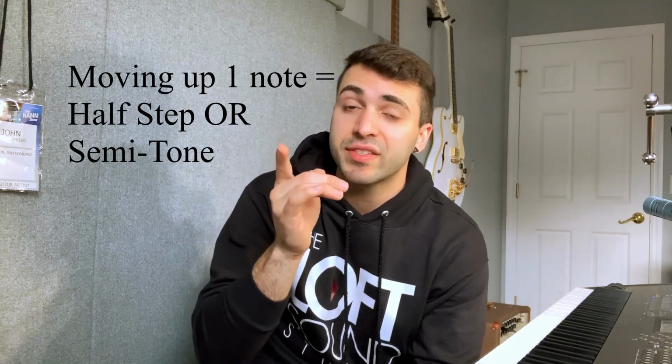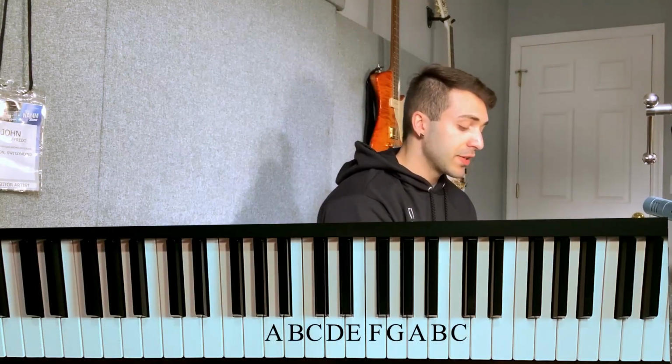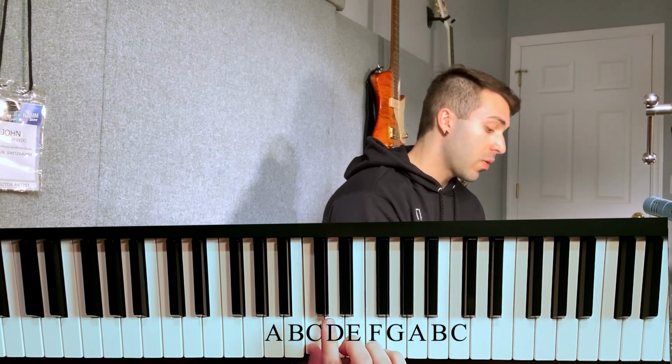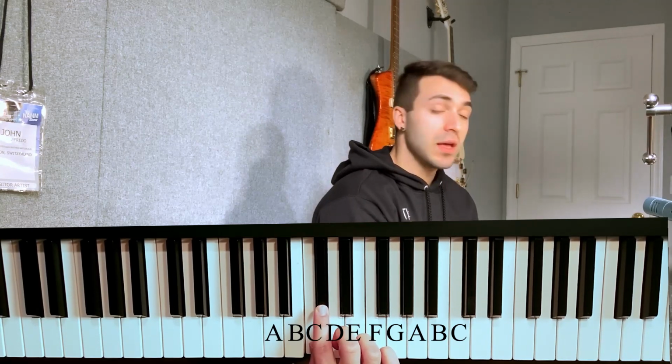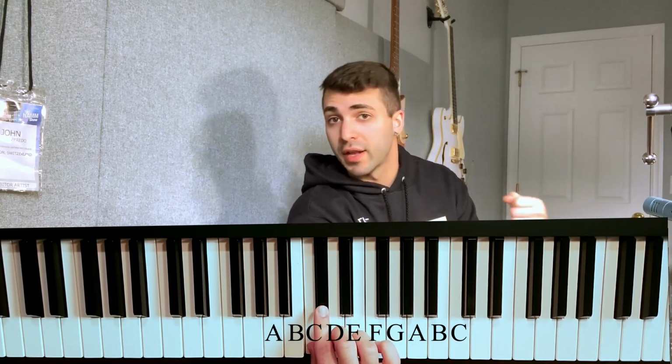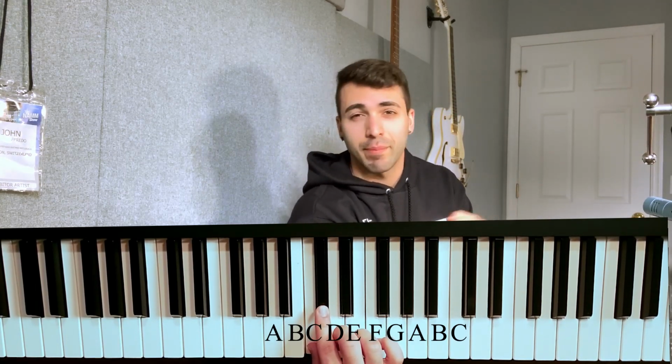I think the first thing you need to understand is that there are distances between notes. Every time I go up one note, that's immediately to the next note. That's called a half step or a semitone. They're very, very close to each other. So if I start from here and go up to C sharp and play them together, they're very close to each other, like bumping heads. It's like two of the same personalities, you guys usually end up fighting a lot.